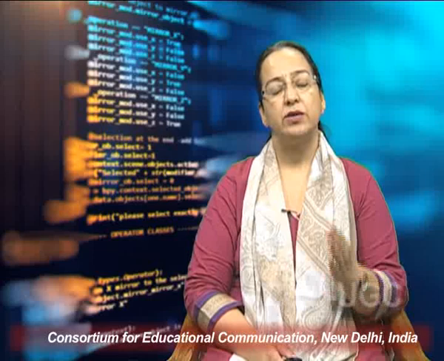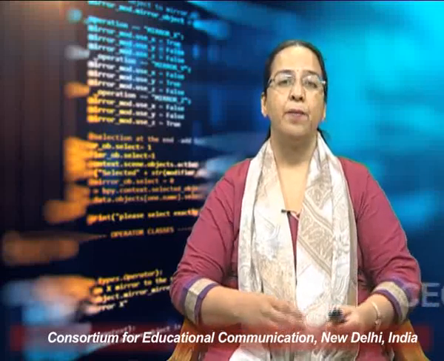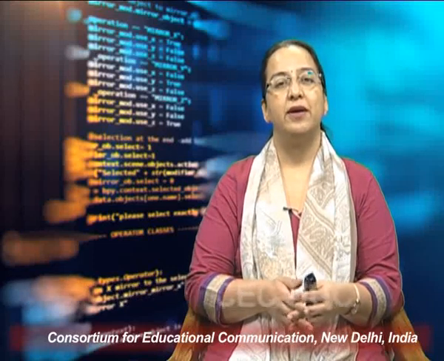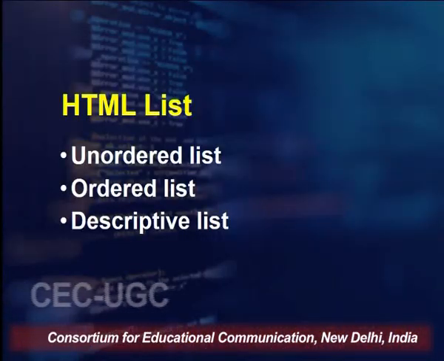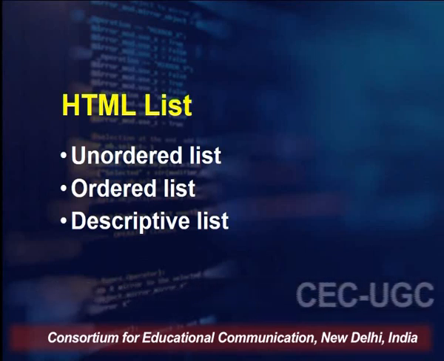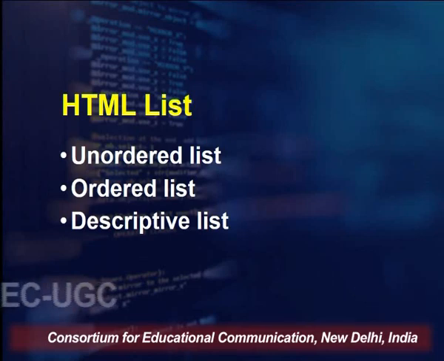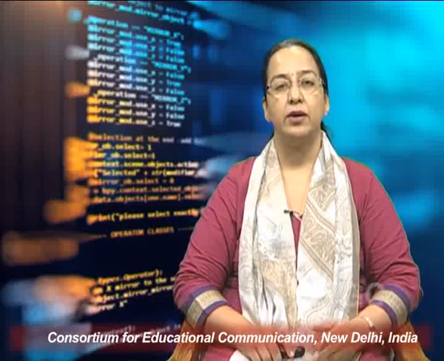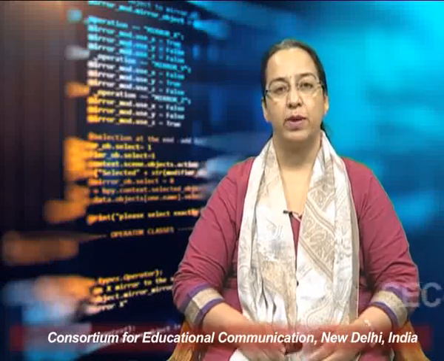That is what you call a list. HTML is a rich language in terms of the types of lists. There are 3 types of lists available in HTML: one is the unordered list, another is the ordered list, and the third is the descriptive list. Now, let us try to understand all these 3 types of lists one by one.